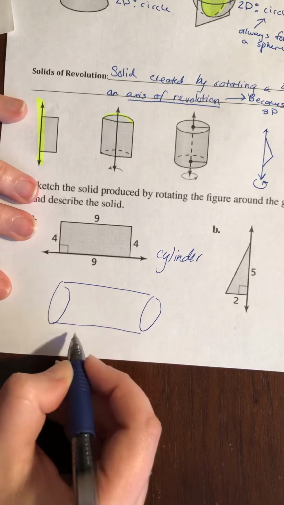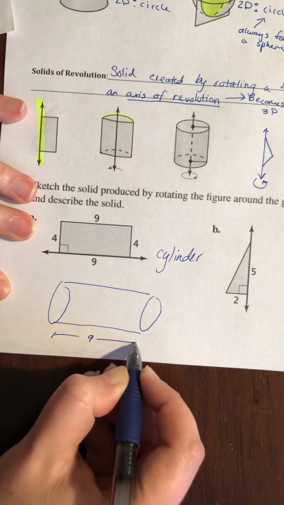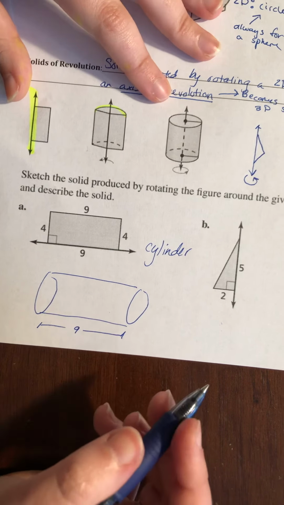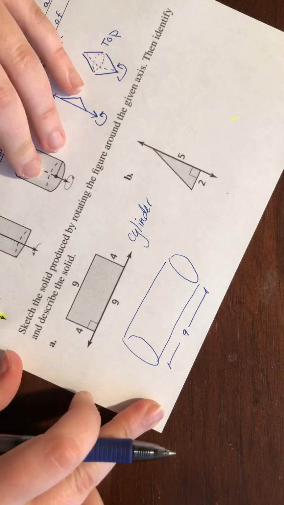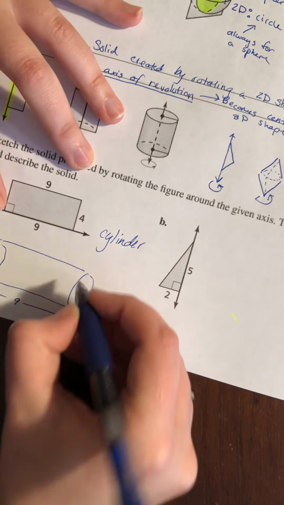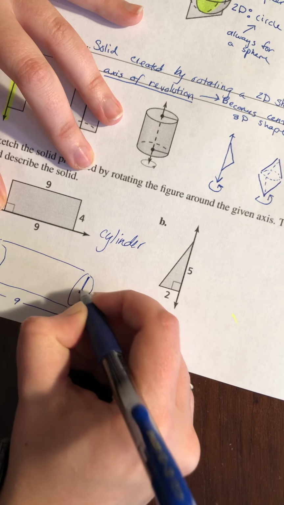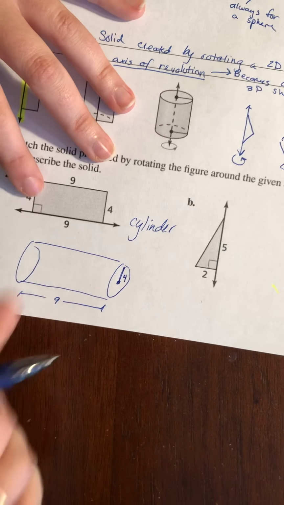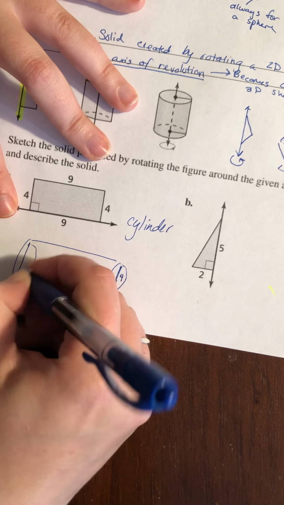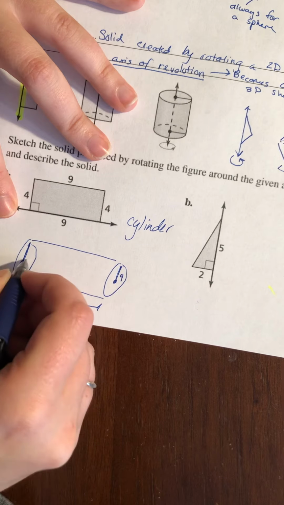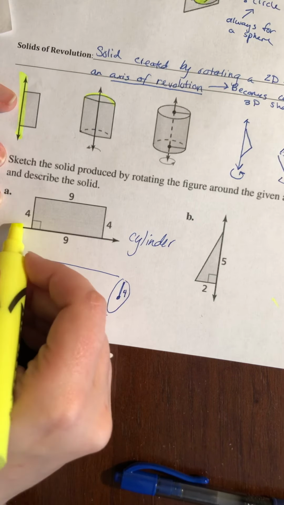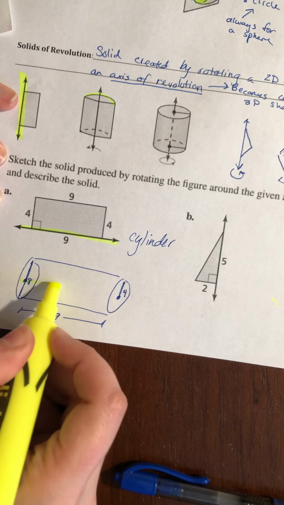So, this stays 9, the height. It's the height because if you had looked at it like this, it would be the height. Then here, this is 4. 4 becomes the radius of that circle because if you were to spin it, the diameter would be 8. So if you're trying to see where the axis of revolution is, it's right here.